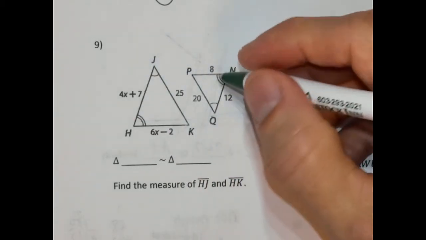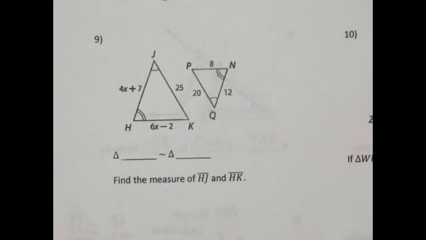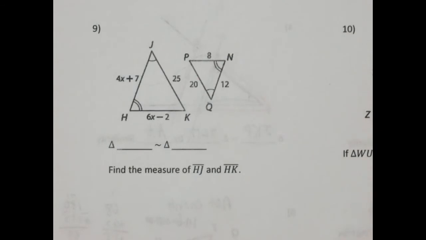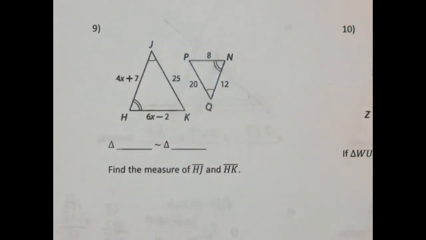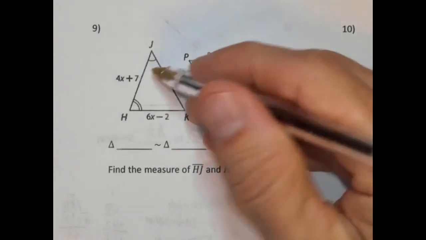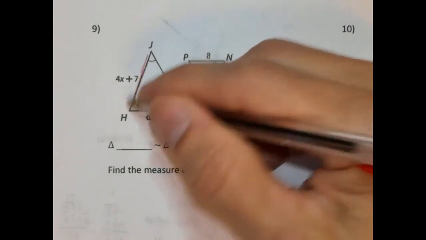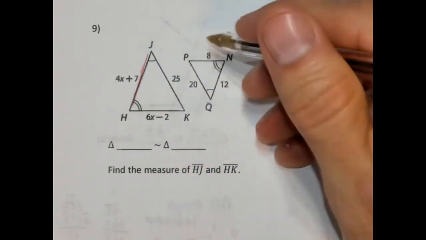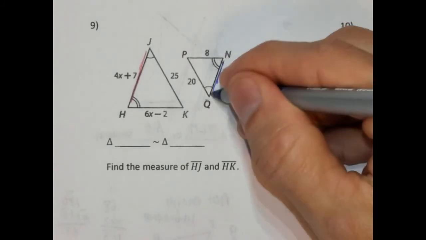Okay, so HJ, we're going to go, I think this, see, this is definitely bigger, so we're going to go red here and blue here. Blue's always smaller. So here, we'll find x first. So JH is the one side between the 1 and the 2 arcs. The 1 and 2 arc over here is this one here.